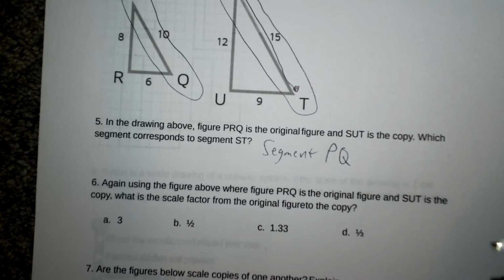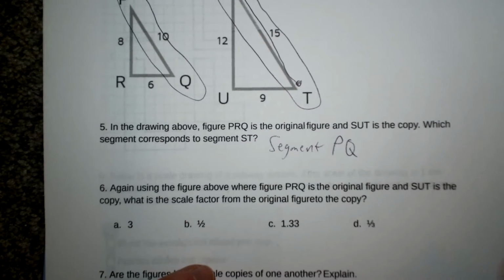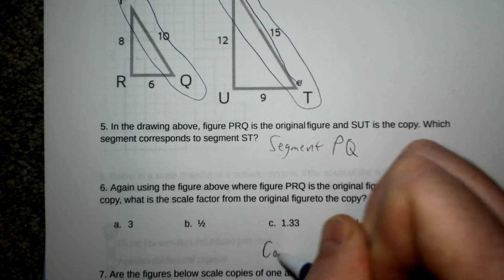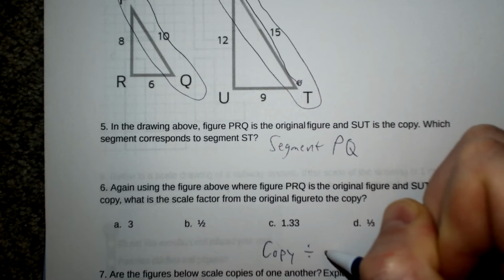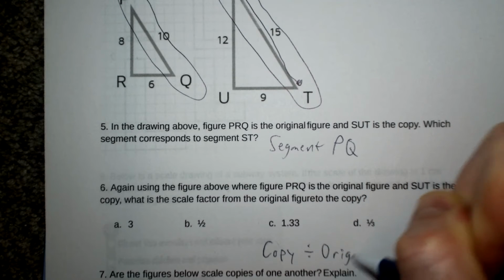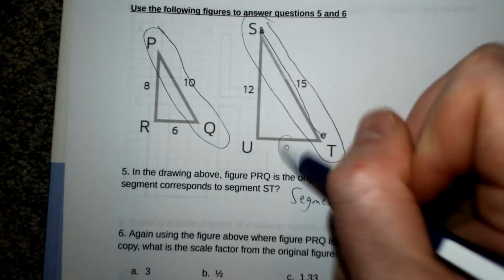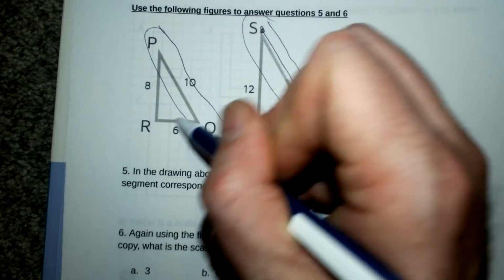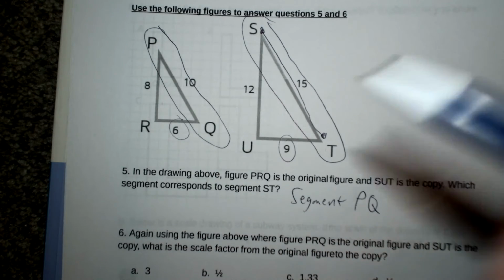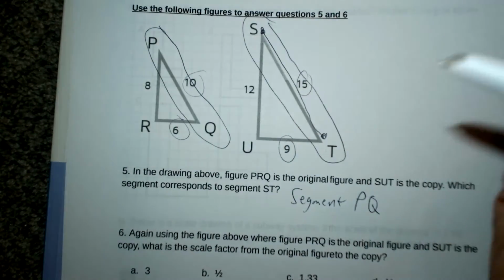Remember, our formula for figuring out scale is take a side of the copy and divide it by a side of the original. So since this is a copy, we can take 9 divided by 6. We could take 15 divided by 10.